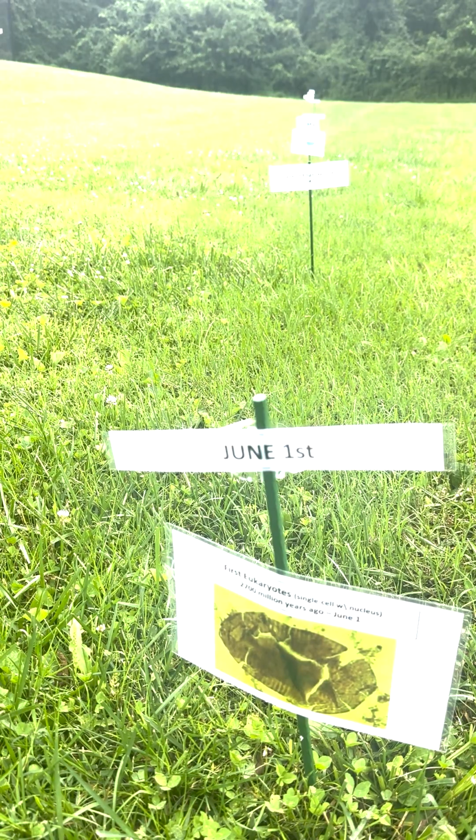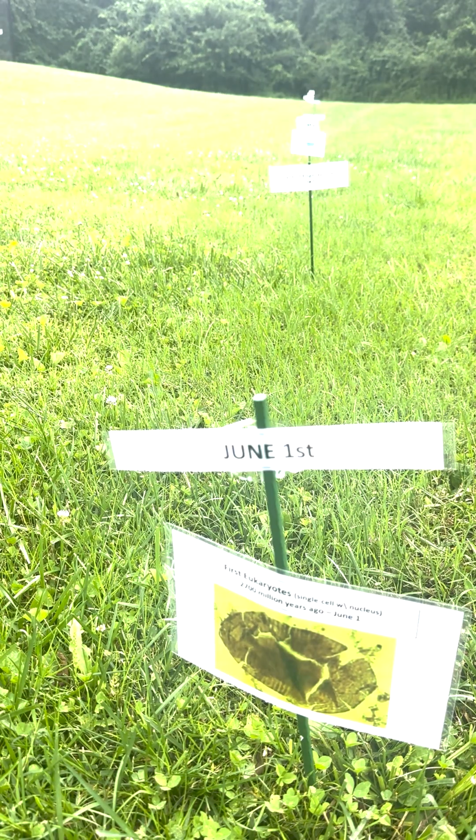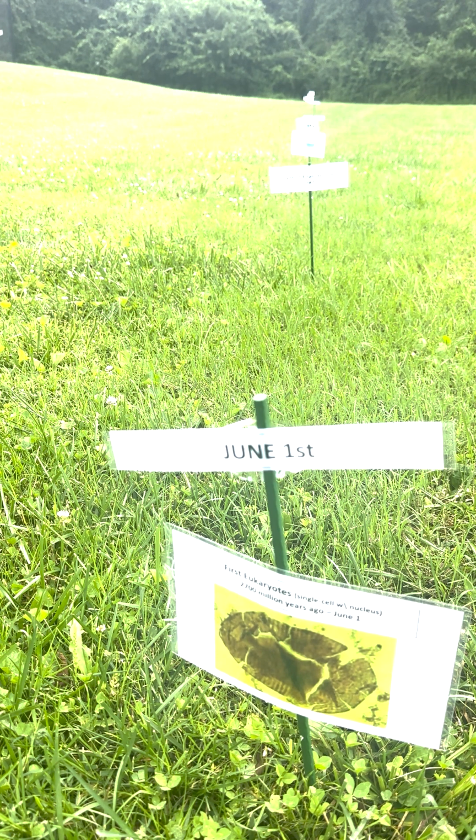And right on the first day of the month, life hits a massive upgrade, the first eukaryotes. Up until now, all life on Earth was made of super simple prokaryotes, basically free-floating genetic material. But eukaryotes are cells that have finally evolved a protective nucleus to store their DNA, along with specialized internal parts. They are still single-celled at this point, but this structural leap is the absolute genetic foundation needed for all complex multicellular life, including plants, animals, and us, to eventually evolve.